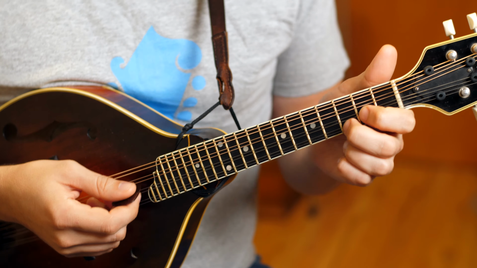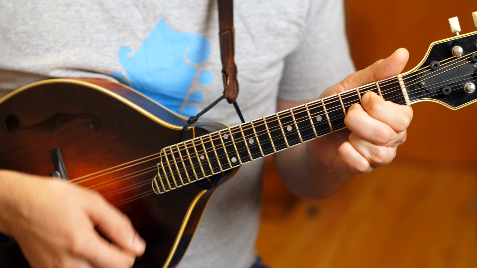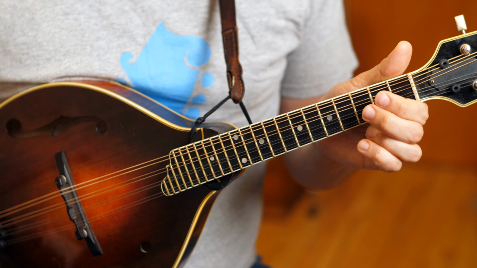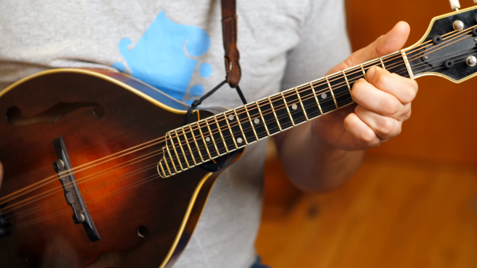Twinkle, twinkle, little. Yeah, there we go. That sounds great. So now we repeat the pattern. Let's stay on a C chord until it doesn't sound good anymore.